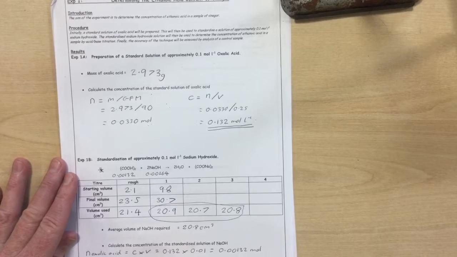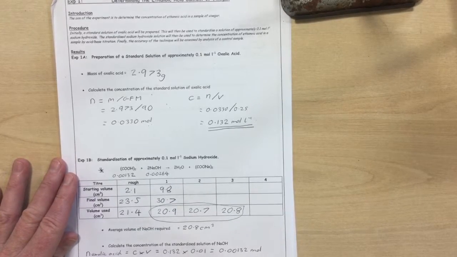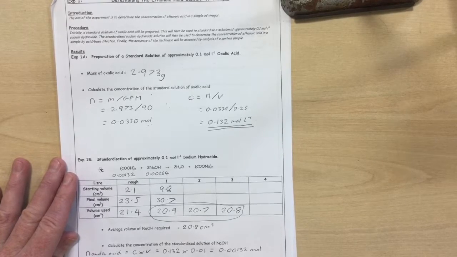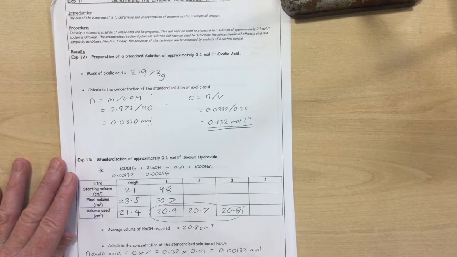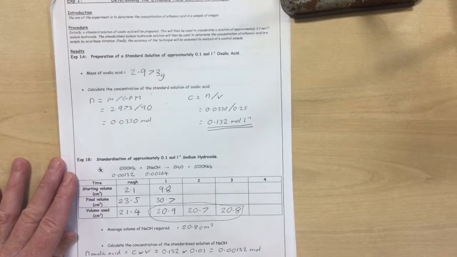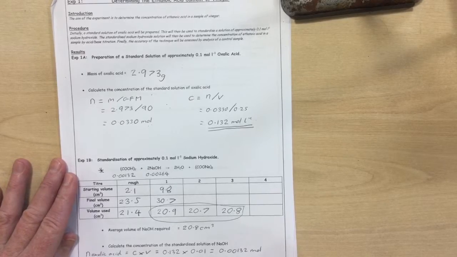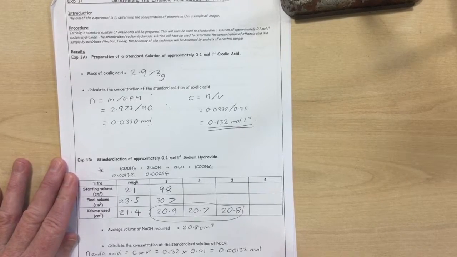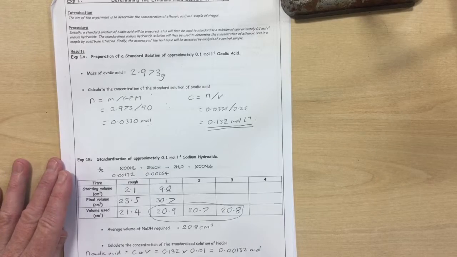So the concentration of sodium hydroxide is the number of moles divided by the volume, so 0.00264 moles divided by a volume which was 20.8 cubic centimetres or 0.0208 litres, which gives us a concentration of 0.127 moles per litre. So that is the accurate concentration of our approximately 0.1 mole per litre sodium hydroxide solution.